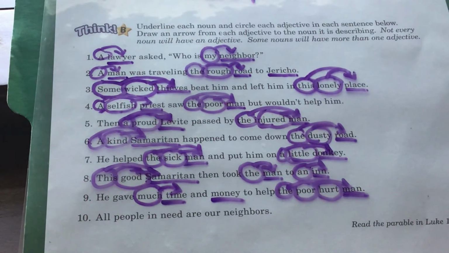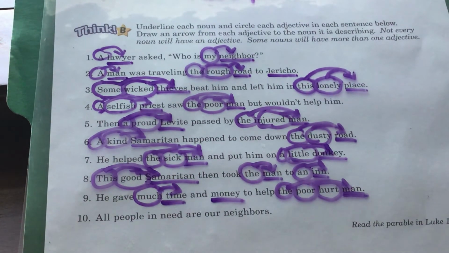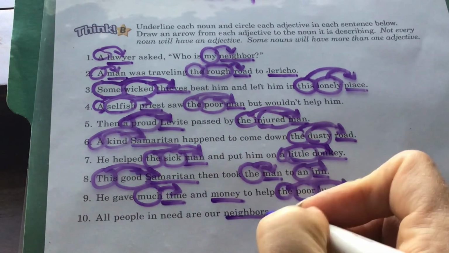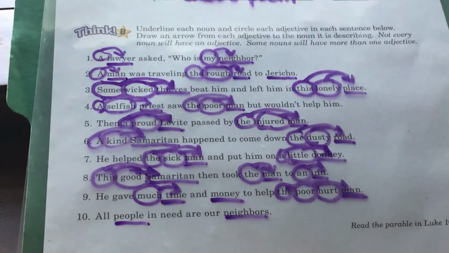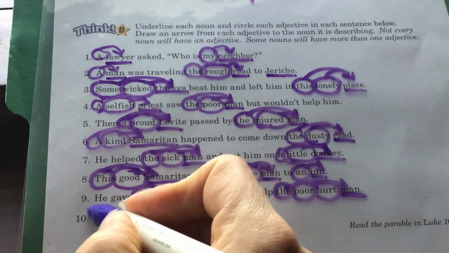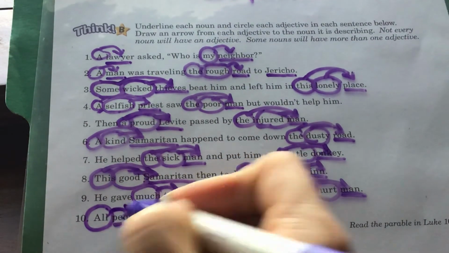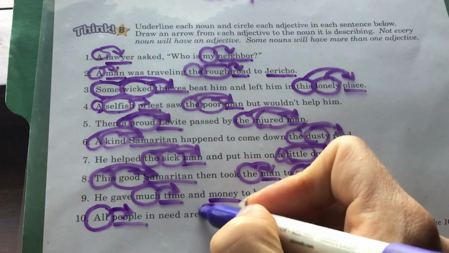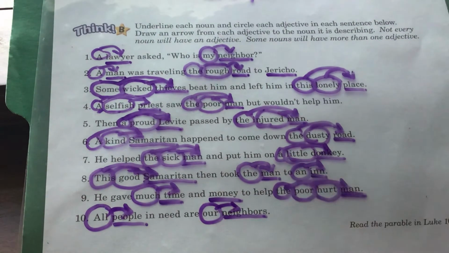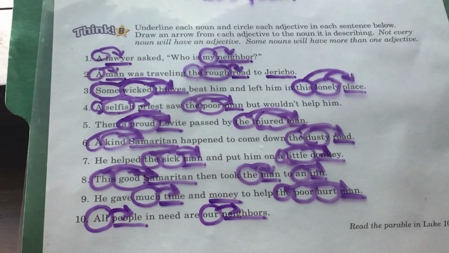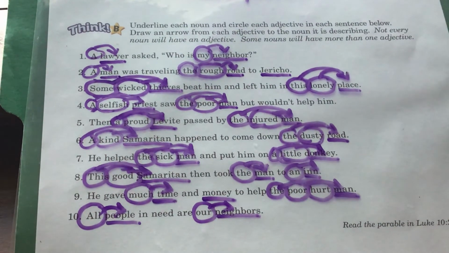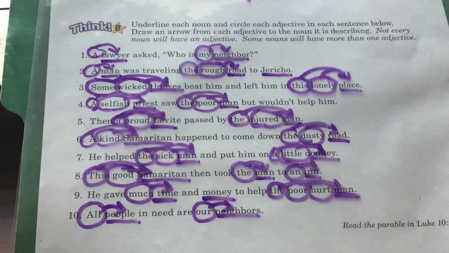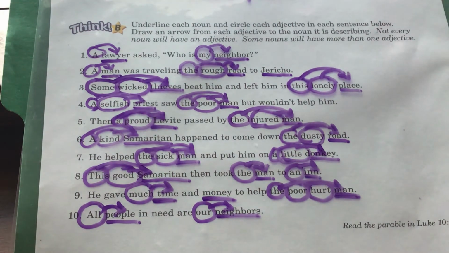One more here, number 10. All people in need are our neighbors. Neighbors and people are our nouns. Do we have any adjectives, words describing them? We do. We have all, describes people, and our tells us whose neighbor. All right, I'm going to hope you can read with all my little marks there. If you need to pause it, go ahead and pause it and come back. We're going to keep practicing on adjectives.